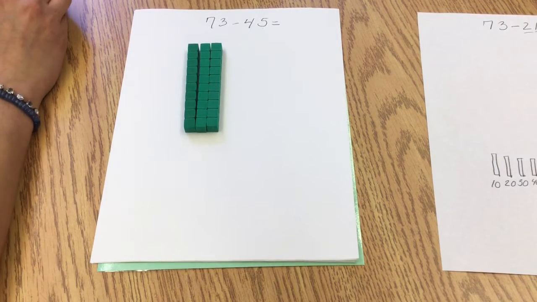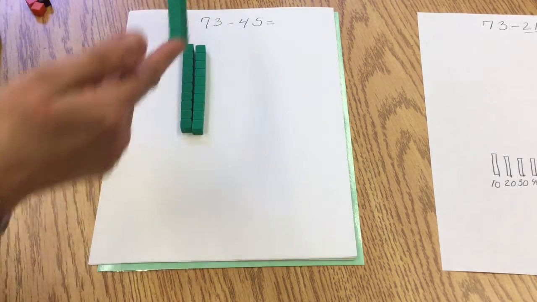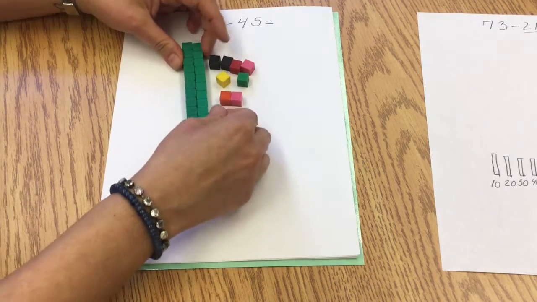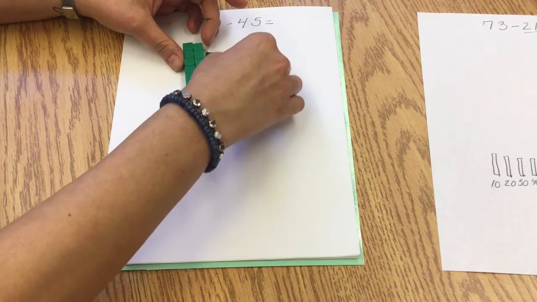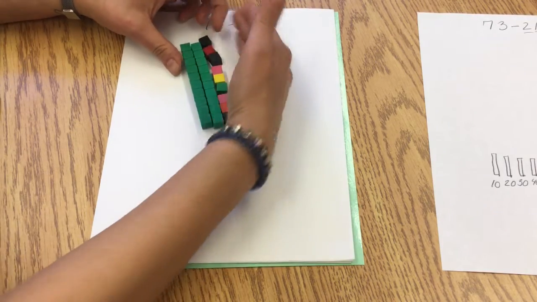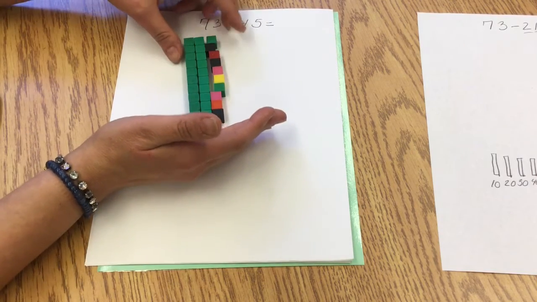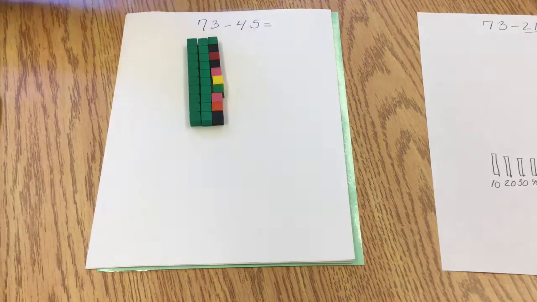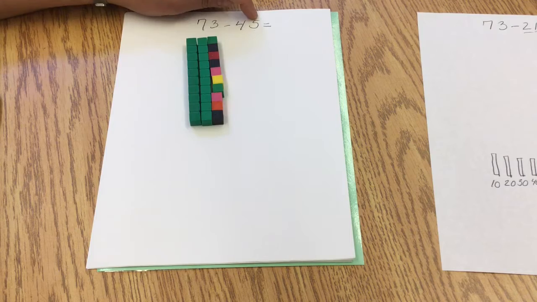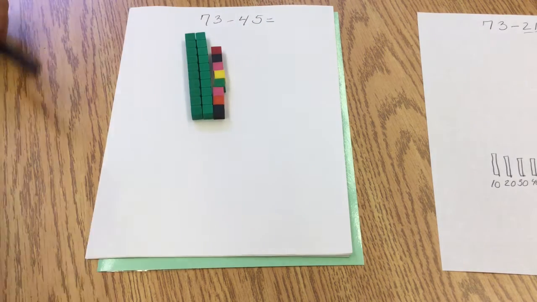Well, this is where the kids need to regroup, which means I'm going to take this 10 and trade it for 10 ones. And I like to line up the 10 ones with the 10, because again, it helps the kids understand that a 10 is made of 10 ones. I've already taken away 3 ones. I need to take away 2 more. So now my answer is 28.